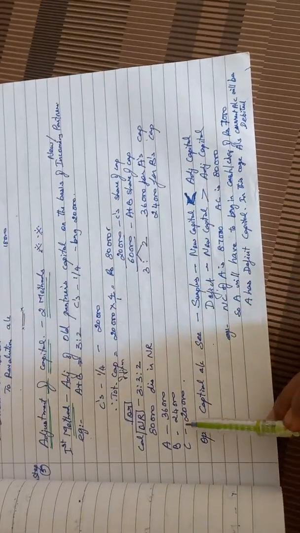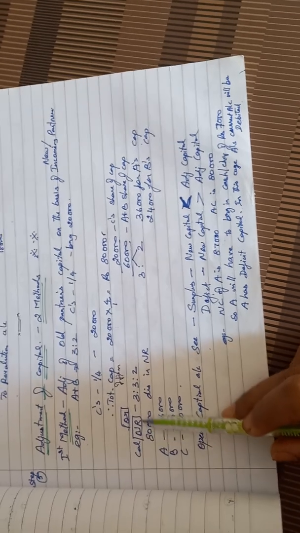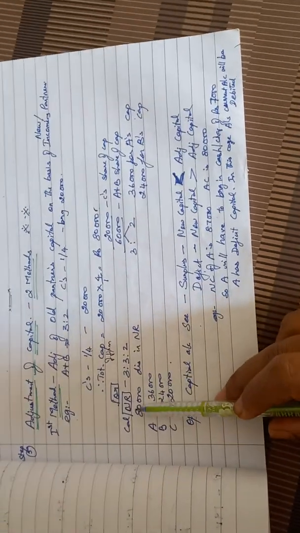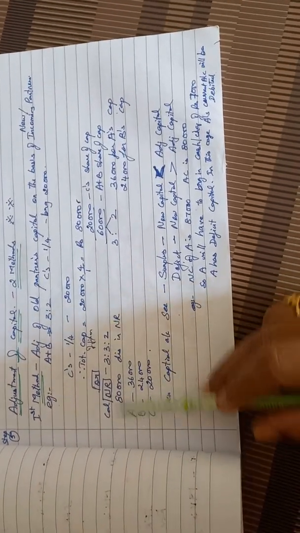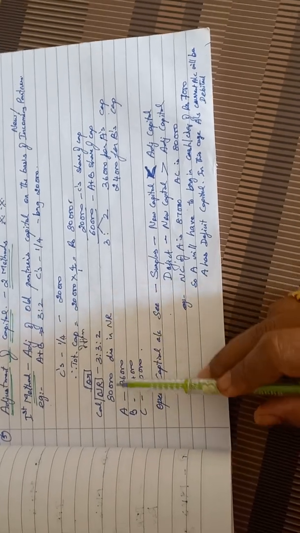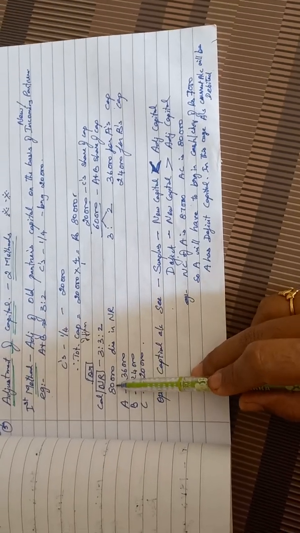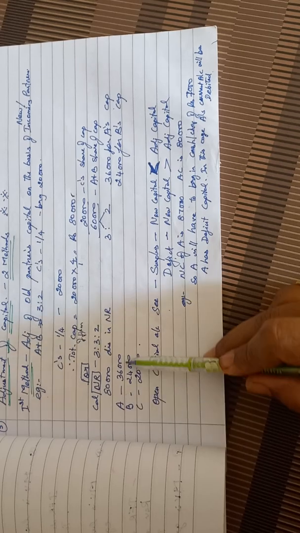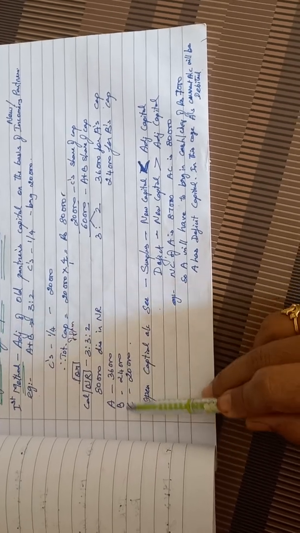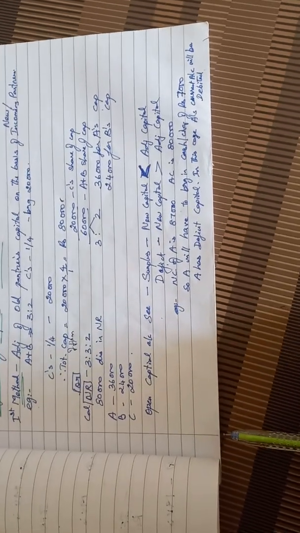This 80,000 you will split in the new ratio. In the first method, as a step, we will divide the 80,000 in the new ratio and find out what A has to contribute, what B has to contribute, and what C has to contribute.